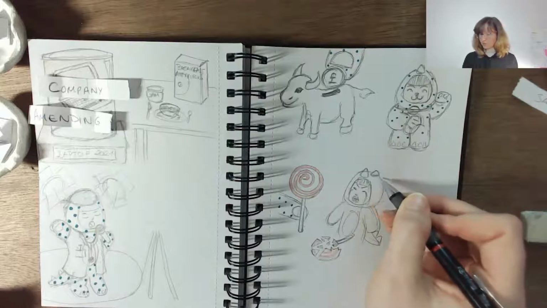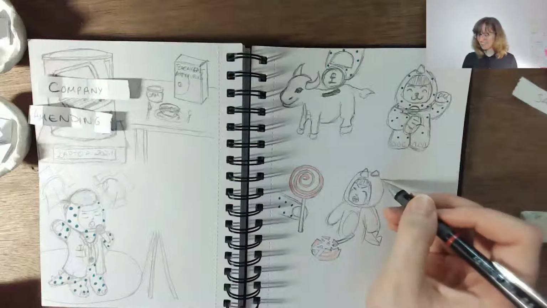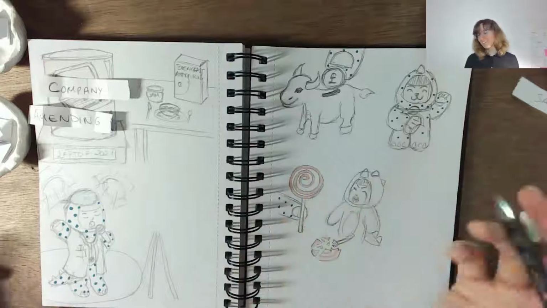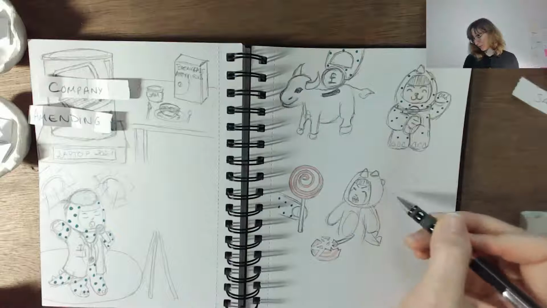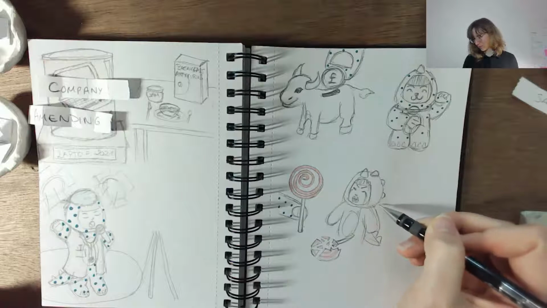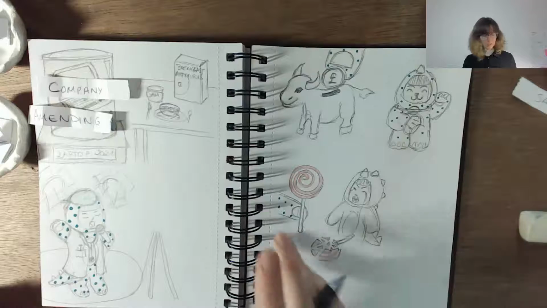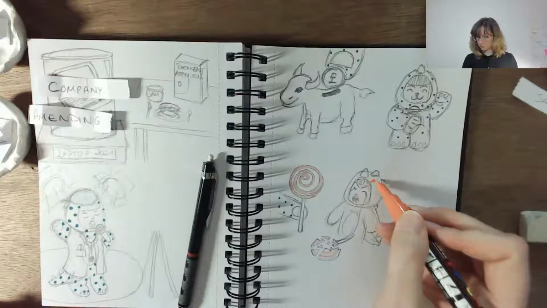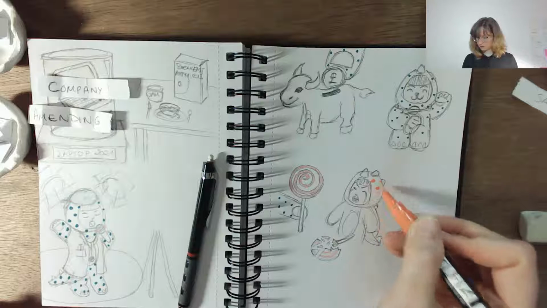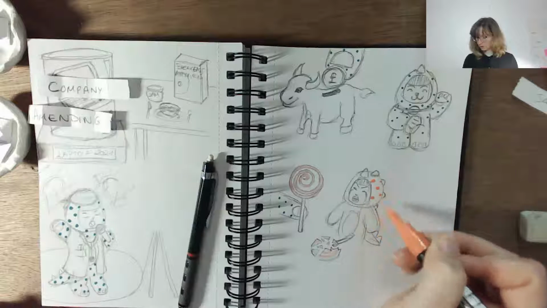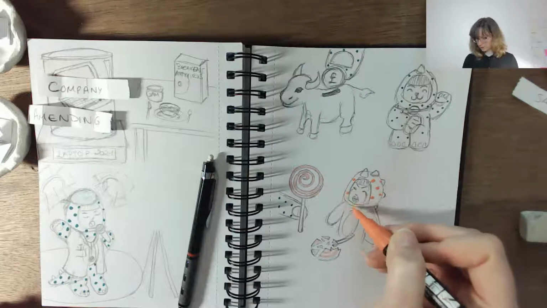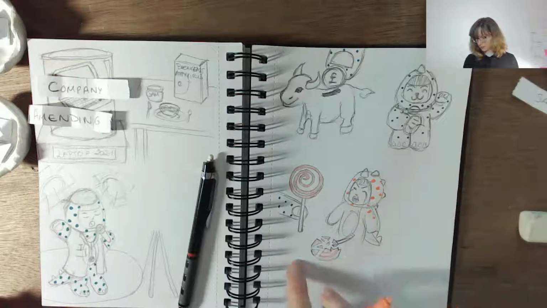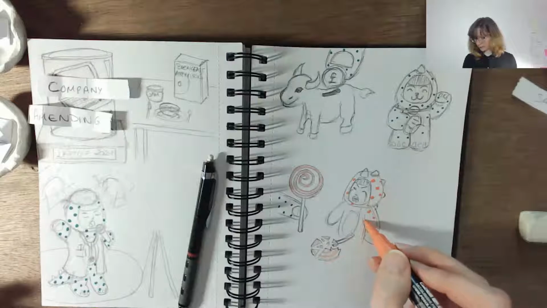And I'm honestly hating it really a lot. Many things are wrong here, but we are gonna keep going and see what happens. So for example, I'm gonna draw different dots on this one, orange rather than turquoise, so I distinguish two different characters, and I know that this is the one that the lollipop fell, and this is someone else.